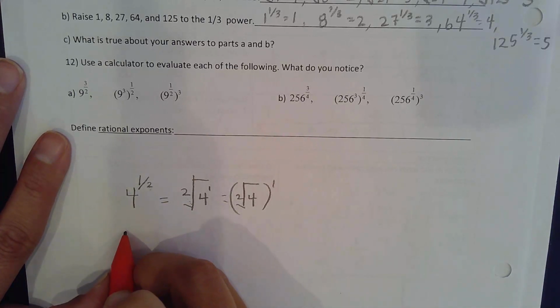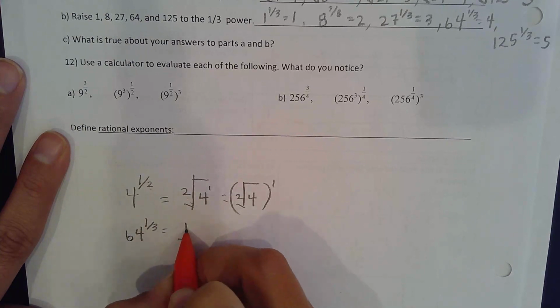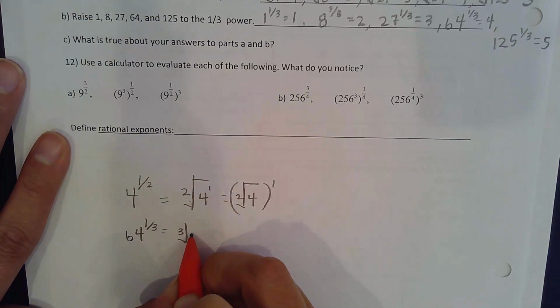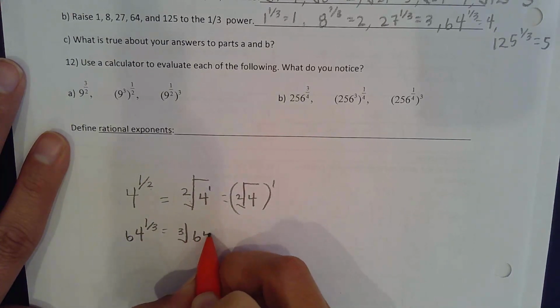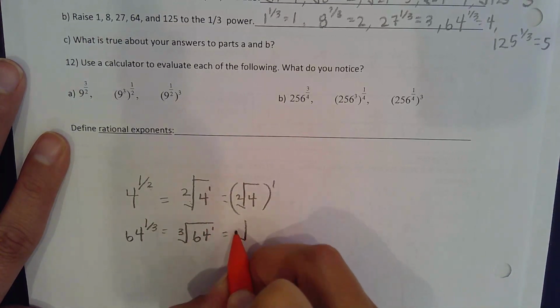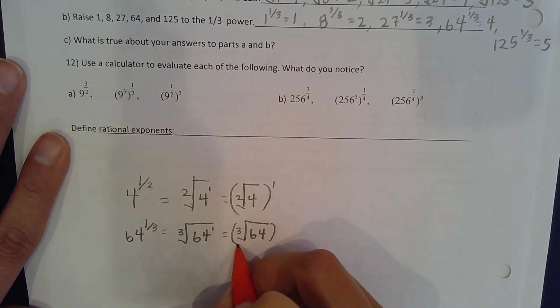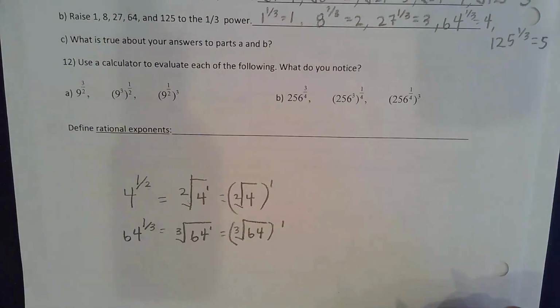Okay, so if I was taking 64 to the 1/3 power, that would turn into root 3 of 64 to the 1st power, like that. Okay.